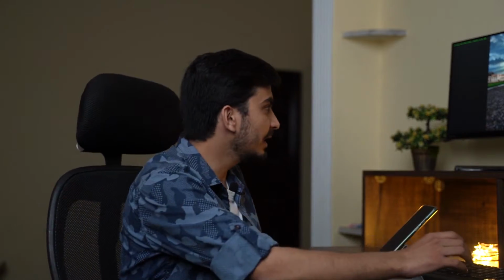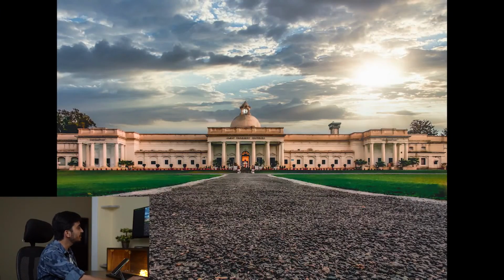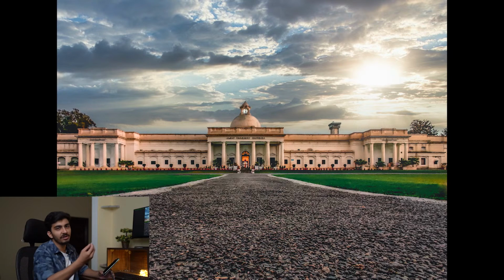So as you see here, in this picture, it is a picture of a building which has been taken with a road in front of it. It has very beautiful skies and we call it an architectural photo where I show a building in it.